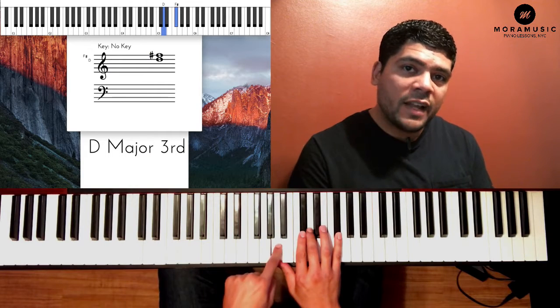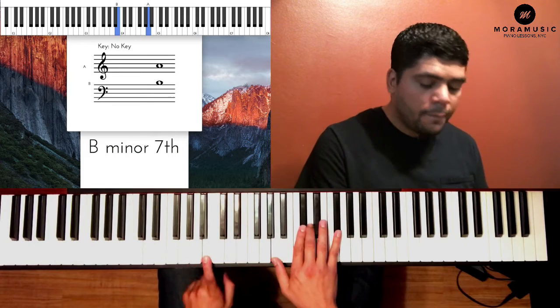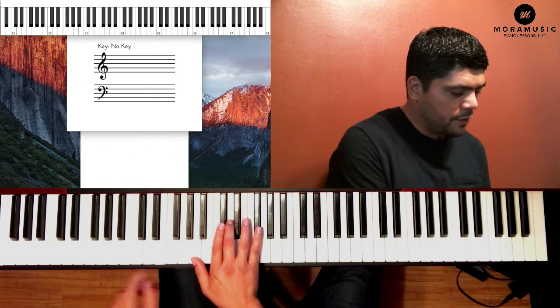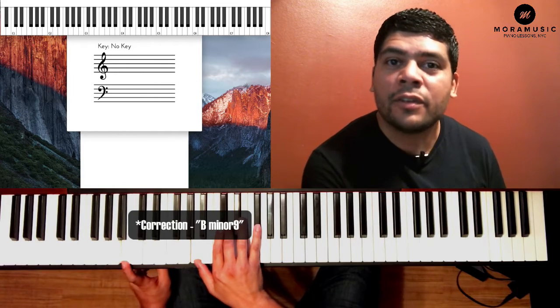You know that this is your flat 7, which means that a whole step up is your root, and that's your B flat chord. We can play it here for a better sound. B flat minor 9 chord.